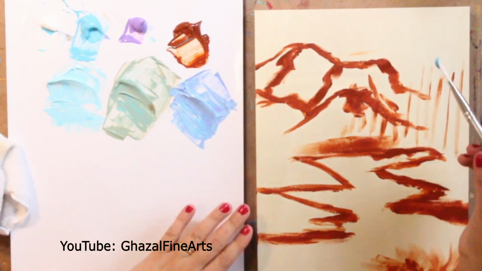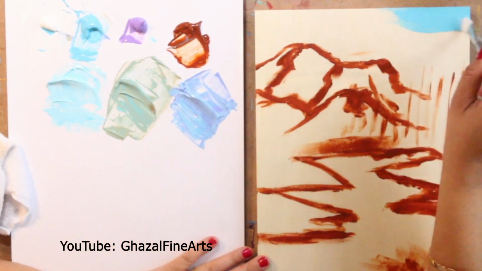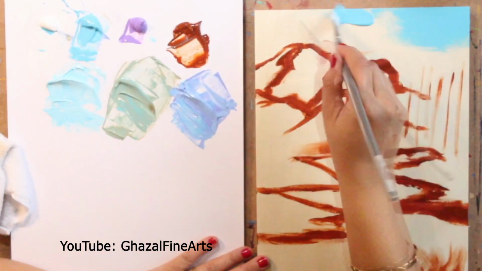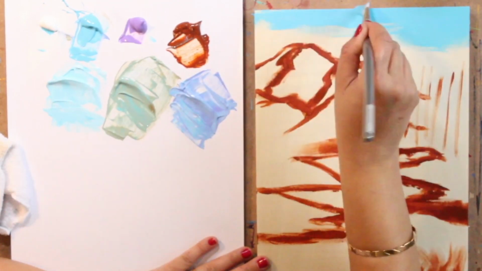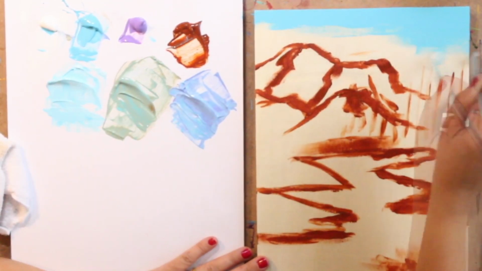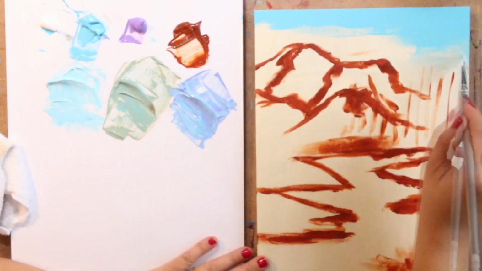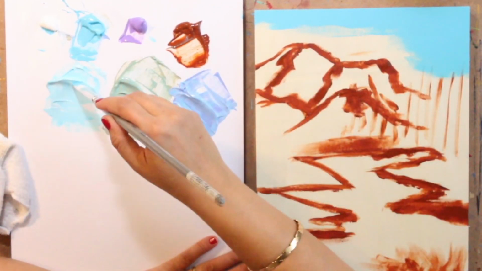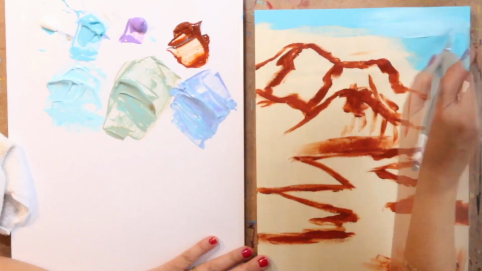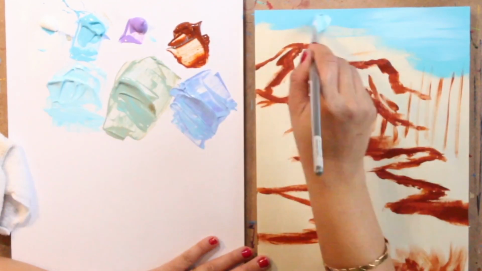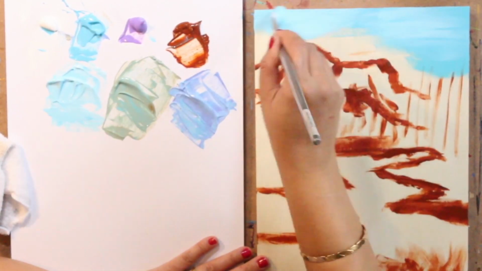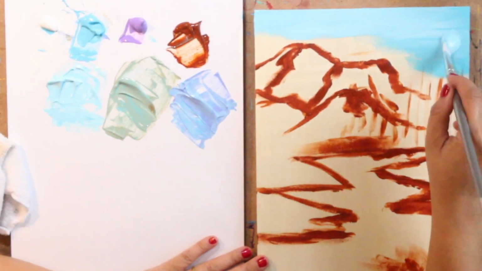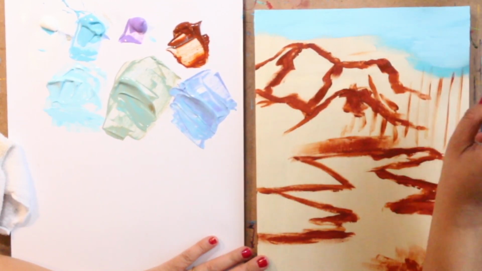So please start with the blue color, just the pure first. Try to cover all the sky part a little bit more. And then I'm not letting it dry. I would like to bring the light blue color at the beginning and try to mix them together. So it's so powerful because already light and dark mix together and the sky moves into the colorful.